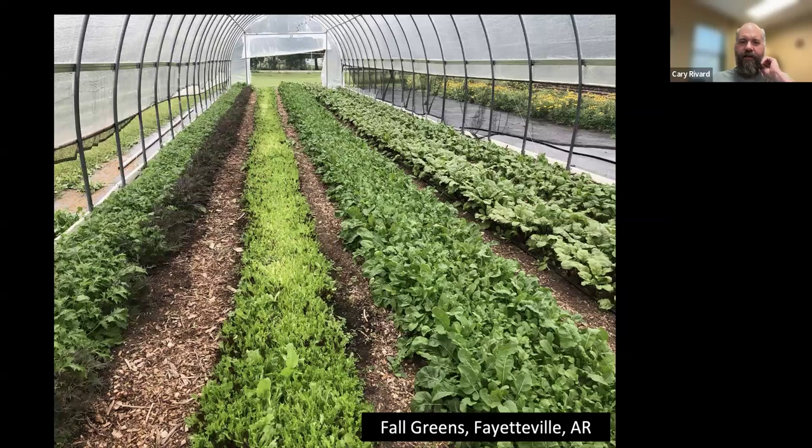I think for many of us, when we think of high tunnels, we think of greens and winter production. Late fall, early spring production of greens and other cool season crops is one of the most common uses of high tunnels. It's a great way to extend your season. And here in the Midwest, we have lots of greens that are actually very tolerant of very, very cold temperatures. So we can grow them in the fall and then basically just hold them over in the tunnel until it's time to harvest them.